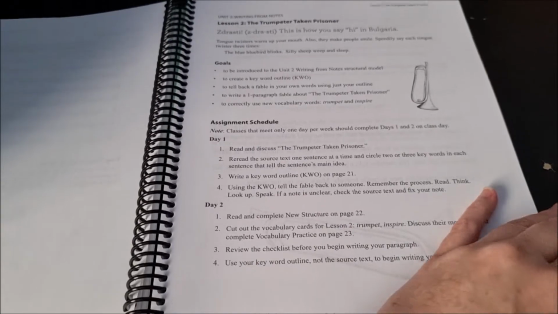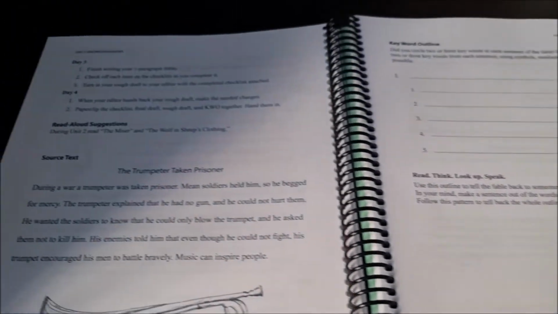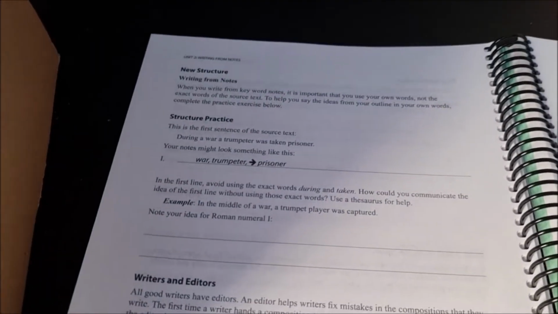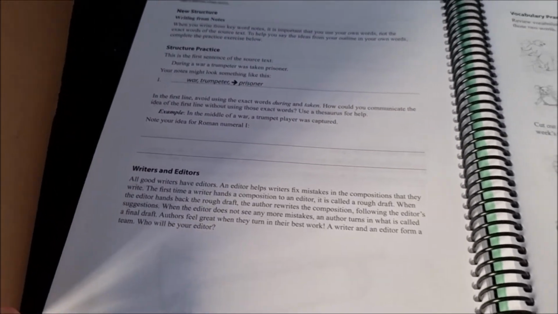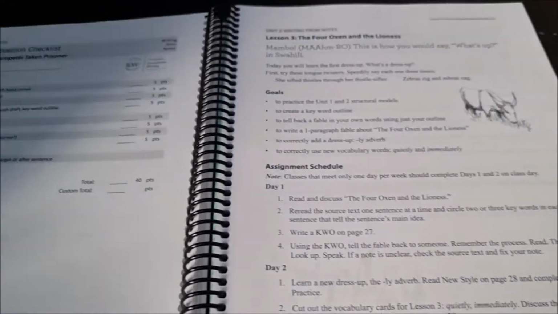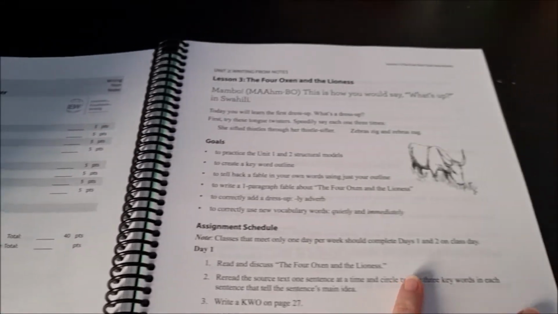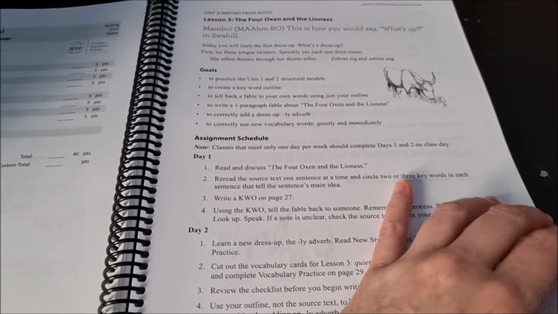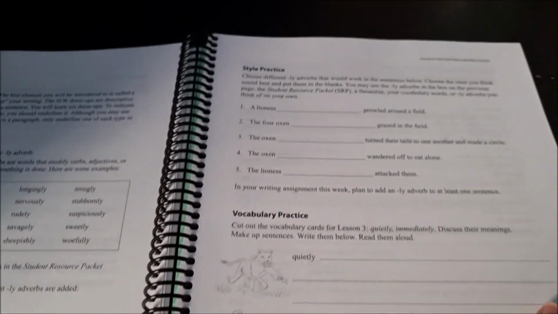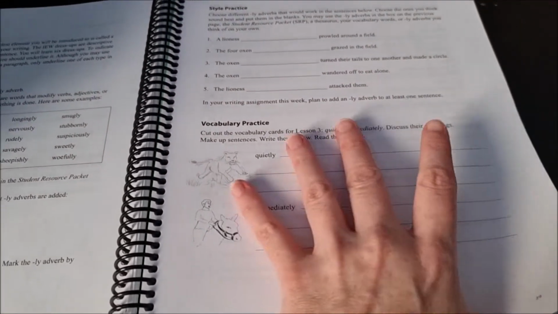They've got their schedule, source text, keyword outline section, their new structure that they're working on, their vocabulary for them to write it in. The ly adverb section. Space them to practice.